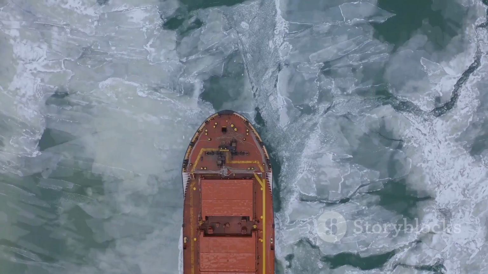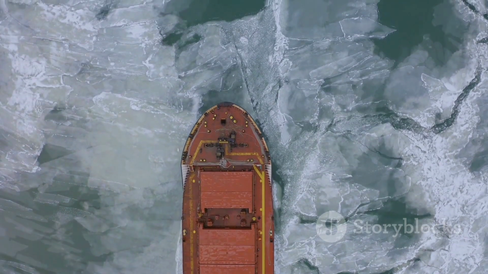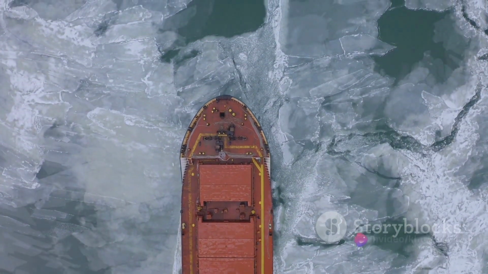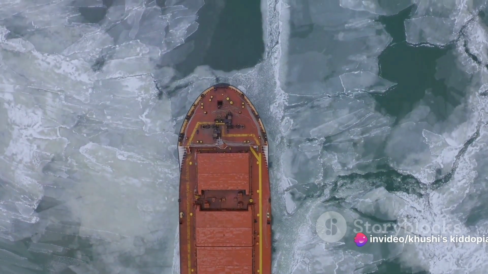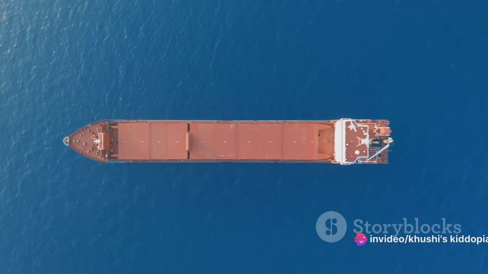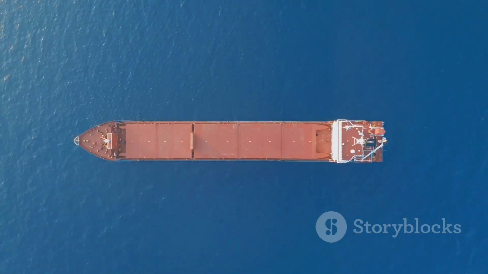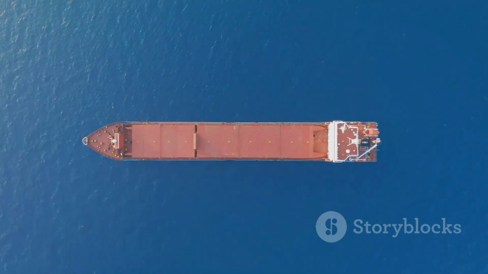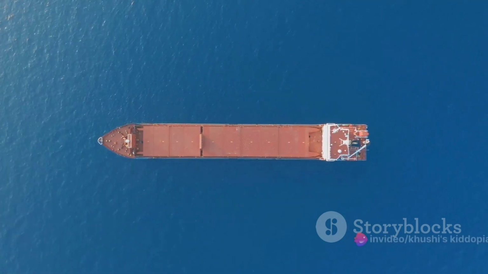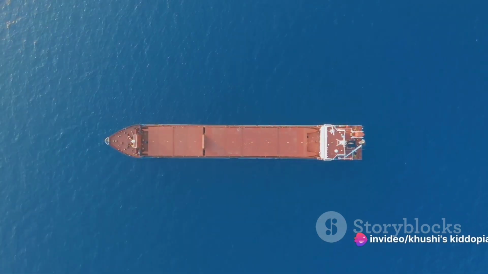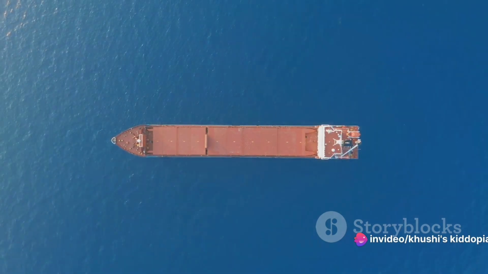And here's another fun fact about floating. Have you ever wondered why huge metal ships can float on water while a small metal spoon sinks? Well, it's all about the principle of buoyancy. Ships are designed to displace a large volume of water, which weighs more than the ship itself, allowing it to float. On the other hand, a spoon doesn't displace enough water to support its weight, and so it sinks.